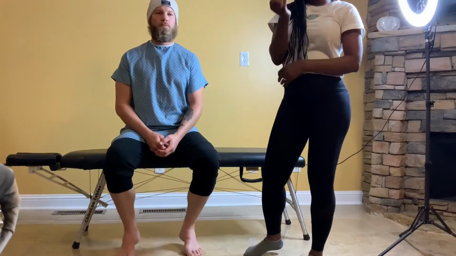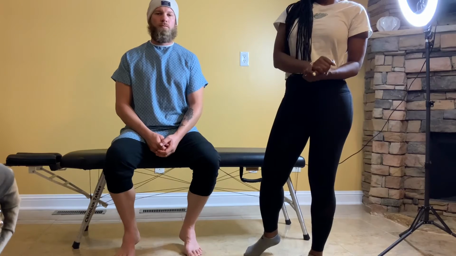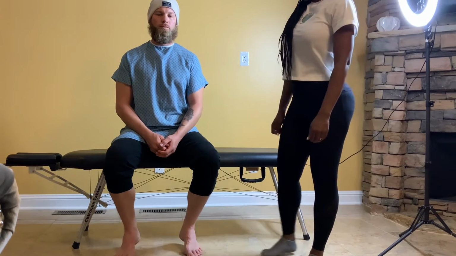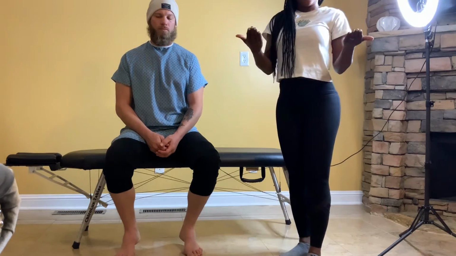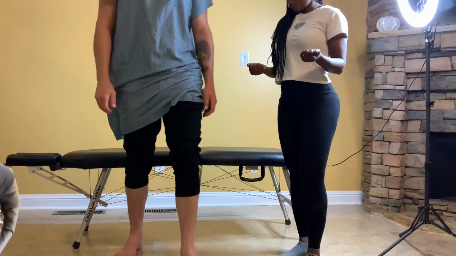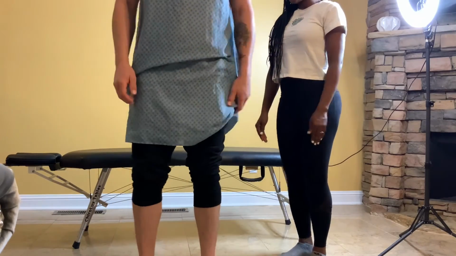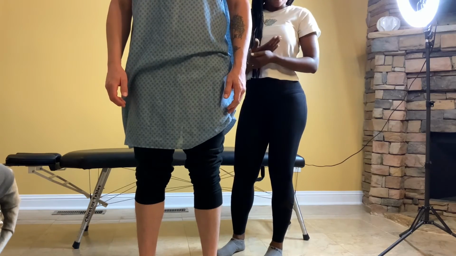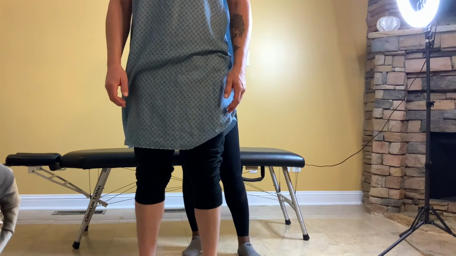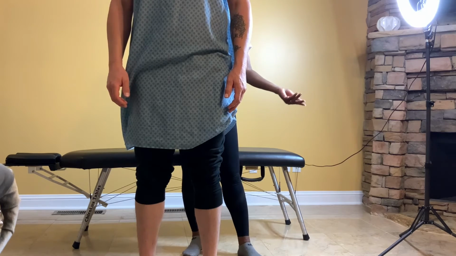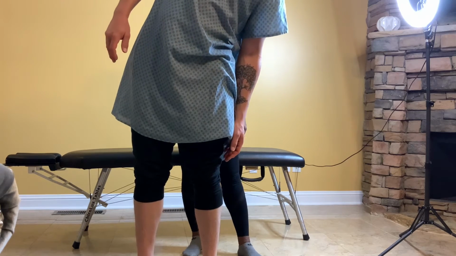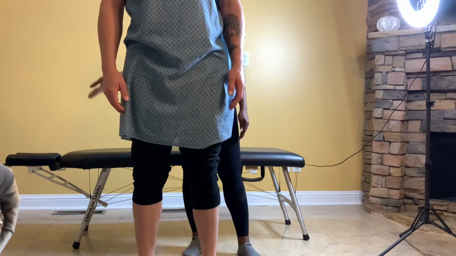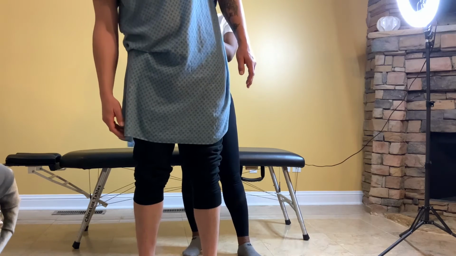The next exam is going to be a bowstring test sign. For this one, I'm going to have the patient stand up for me. Slightly come over. I'm going to be opening the gown. I'm going to be observing the paraspinal muscles. So I'm going to have you bend to the left for me. Come back. I'm going to have you bend to the right for me.